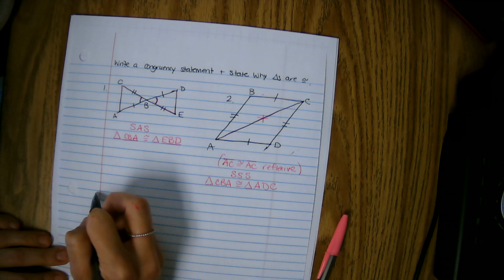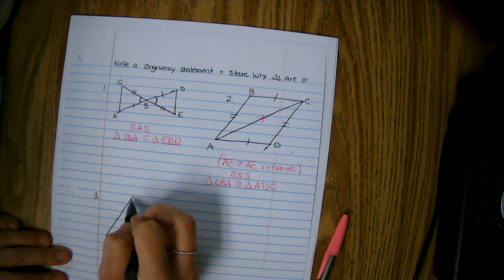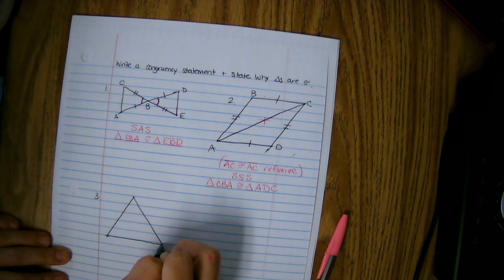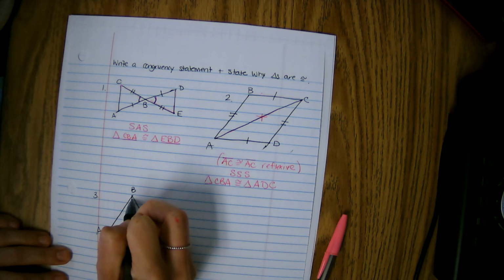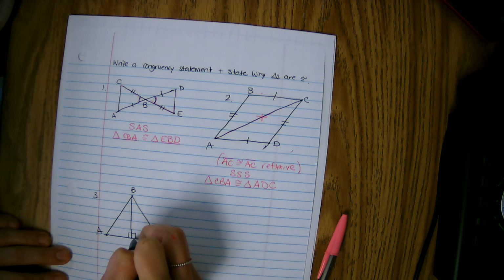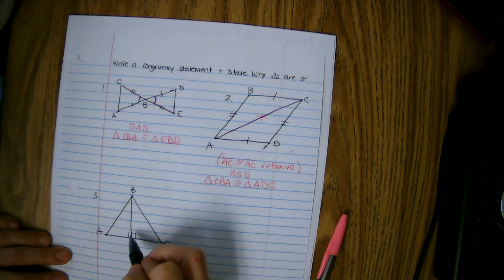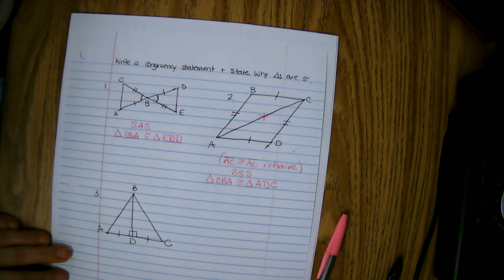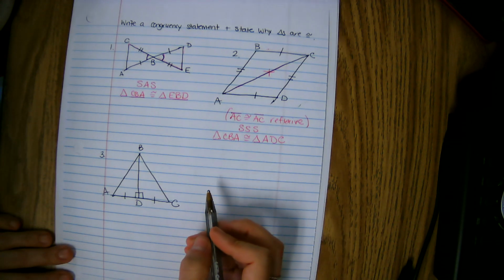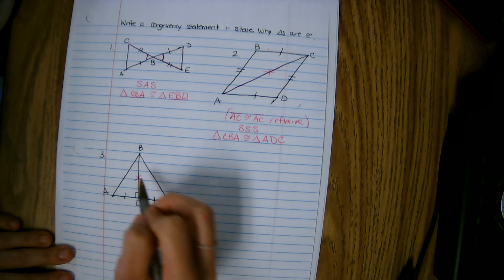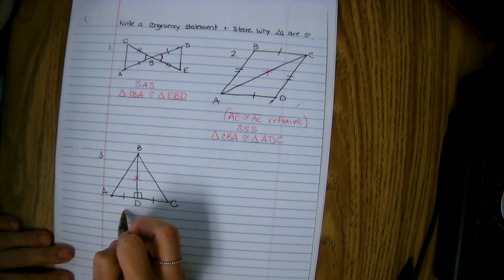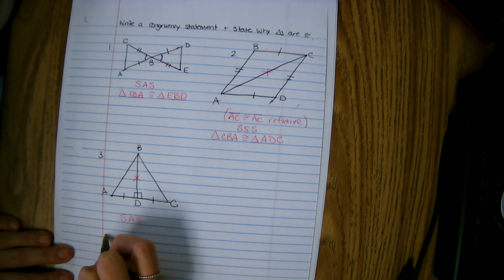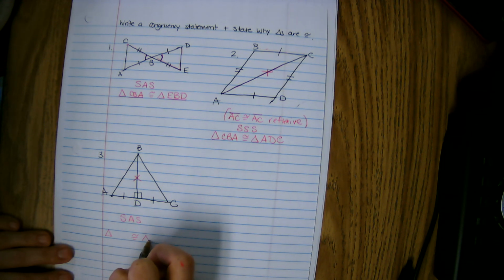Okay, let's do another one here. We have A, B, C, and then I'm going to drop the perpendicular here, D. I'm going to tell you that segment AD is congruent to segment DC. So again, you've got the reflexive property right here, that the 2 triangles share that side. So it looks like here I could get the triangles congruent by side, angle, side. And then I just need a congruency statement.